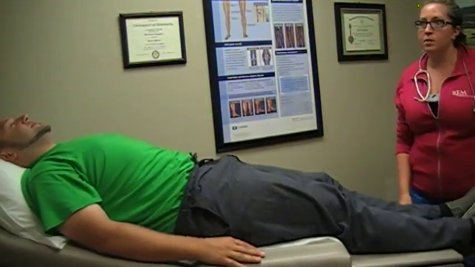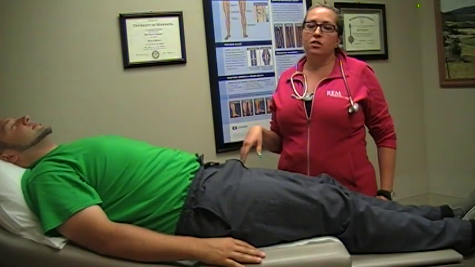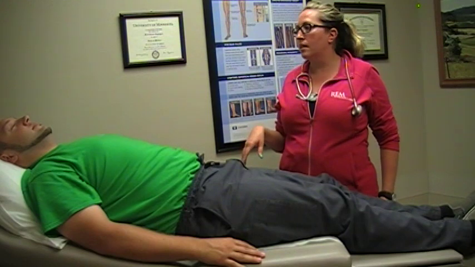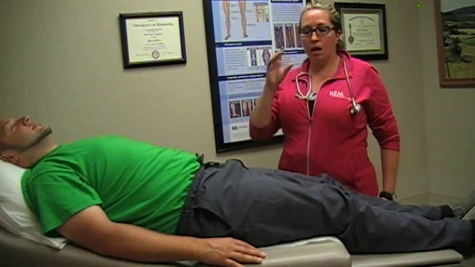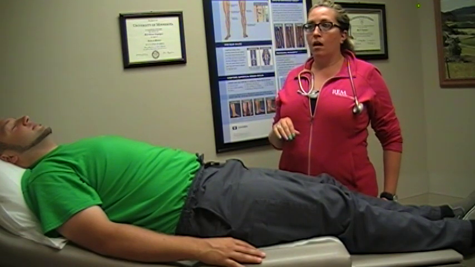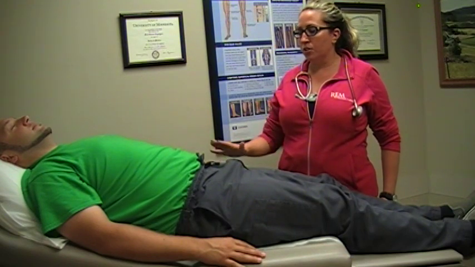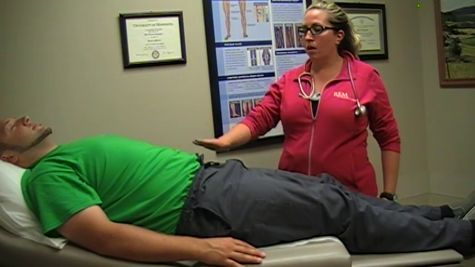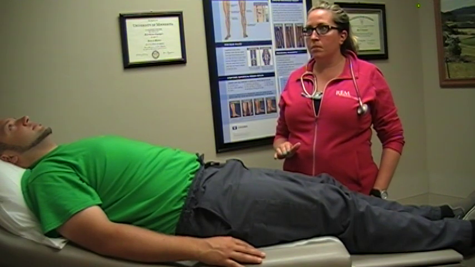And now I'm going to begin inspecting the abdomen. I'm going to be looking for the contour, symmetry, pulsations, the skin, the umbilicus. The skin is uniform, the color is uniform with the rest of his body, the temperature is also good and normal with the rest of his body. Umbilicus looks good, there's no lesions, lumps, or bumps that are able to be seen.